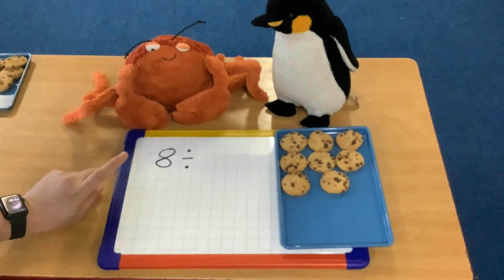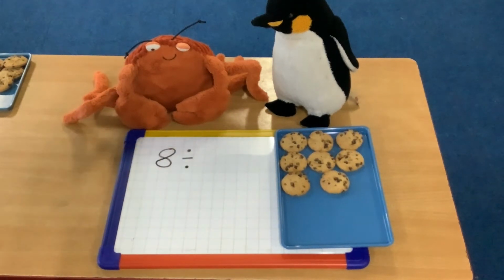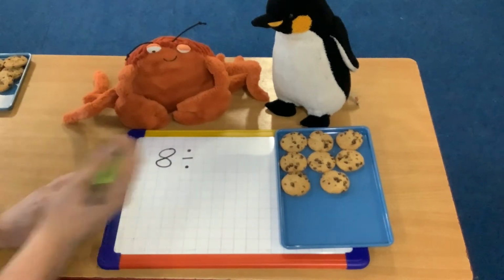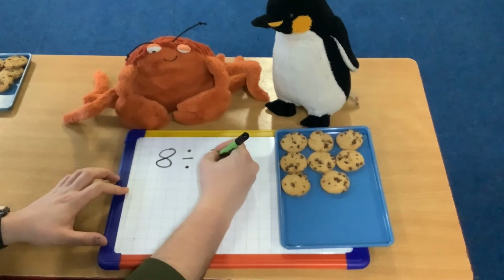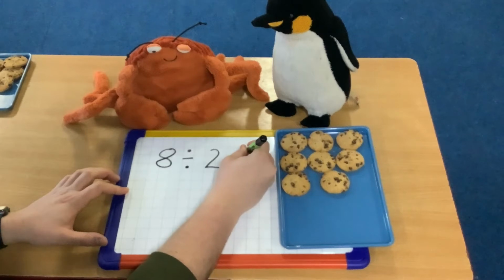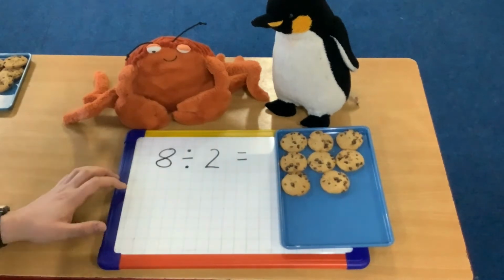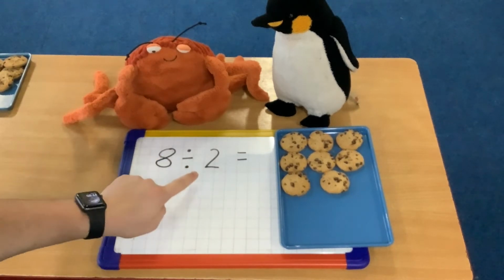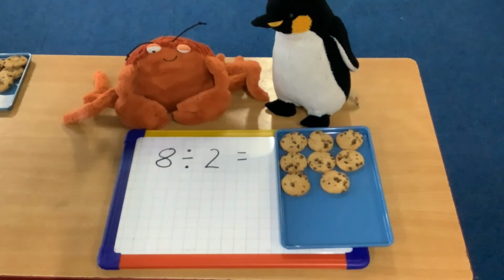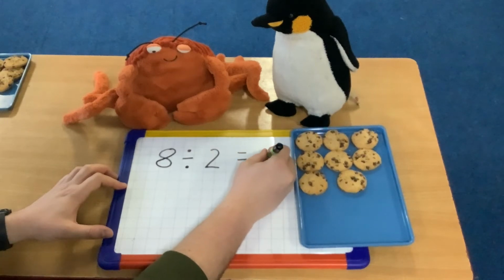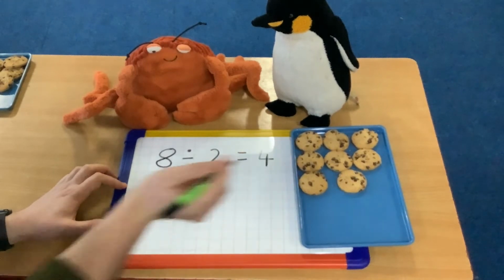8. So we're doing 8 divided by, and then we are dividing it by how many groups we have, or how many groups you want to split it into. So we have 1, 2 groups. So it would be 8 divided by 2. And we do our equal sign. So when we are dividing, we are splitting this number into this many groups. And that will give us the answer we just worked out. The answer of 4.